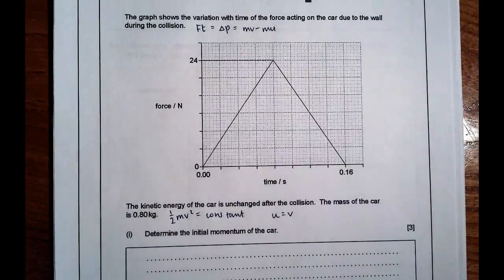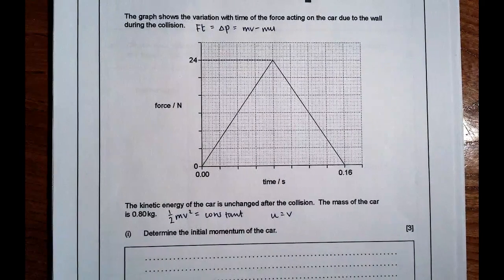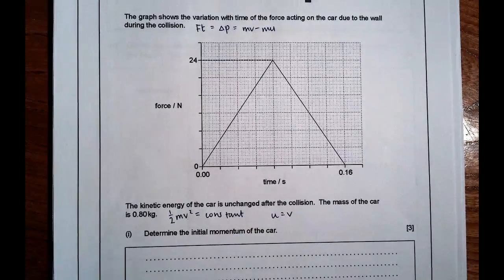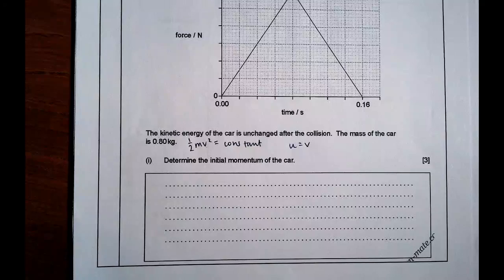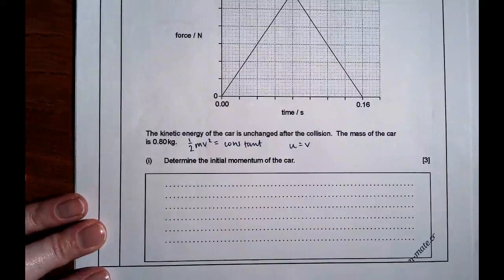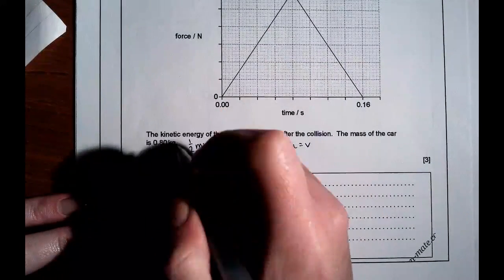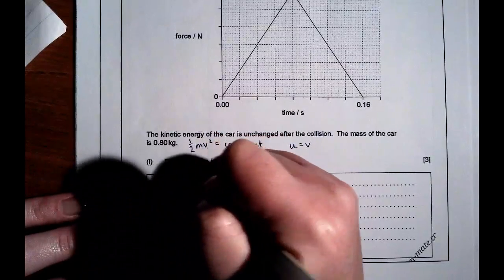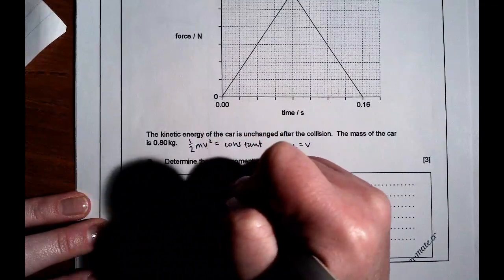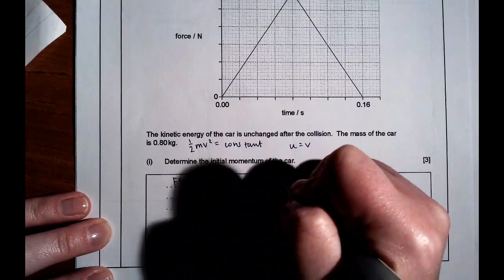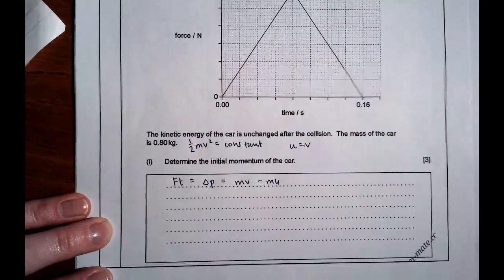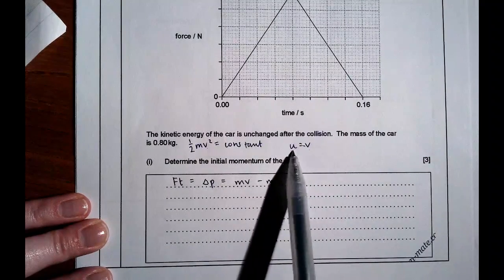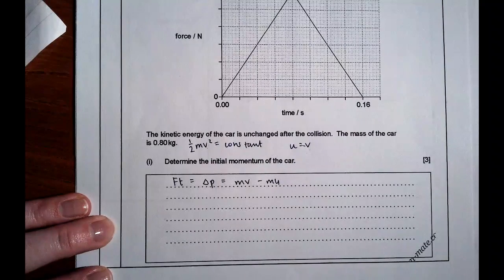That's important to understand. So I know that I'm asked to determine the initial momentum of the car. Now I'm going to repeat the equation and say Ft is equal to delta p, which is equal to mv minus mu. I should also, for technicality reasons, put a minus sign here because actually they're equal in magnitude but in opposite directions.